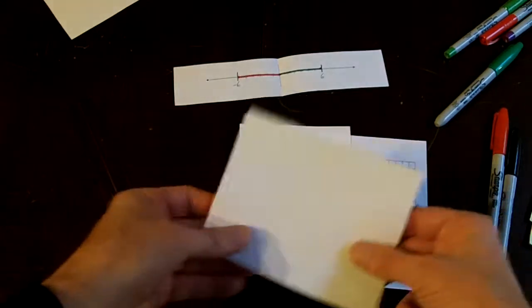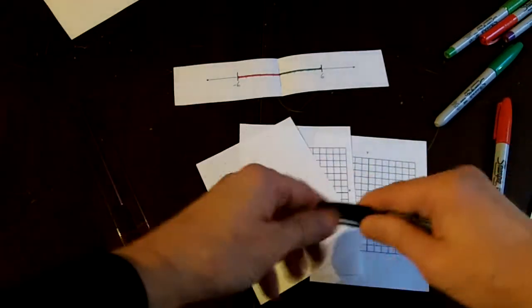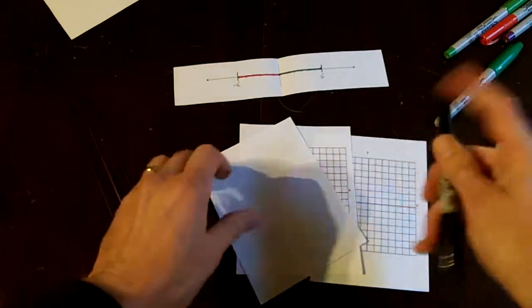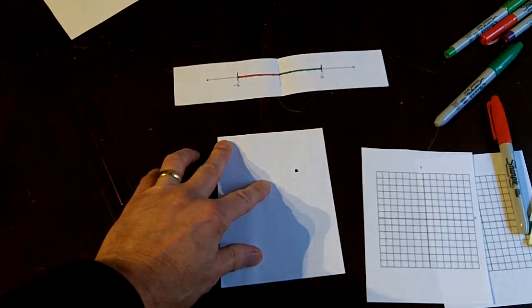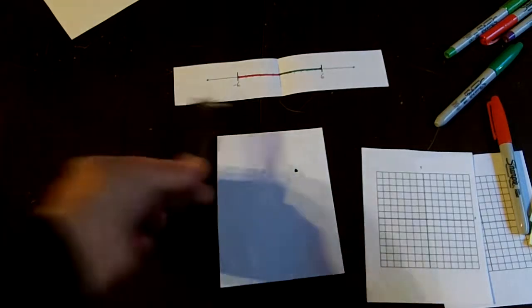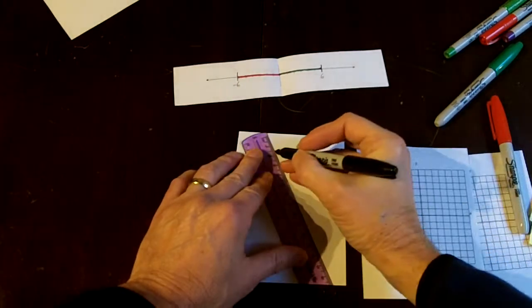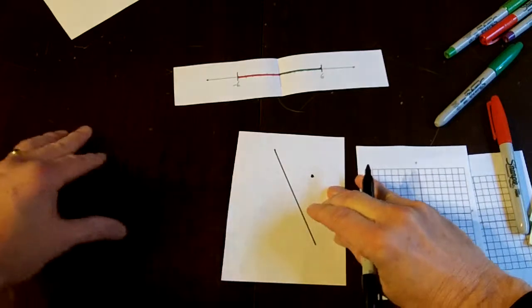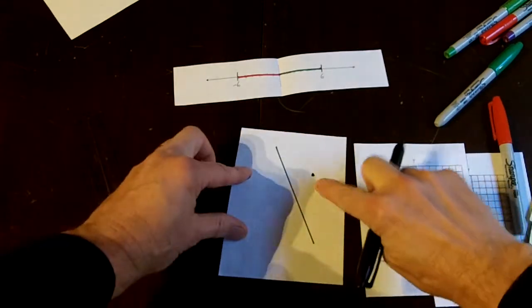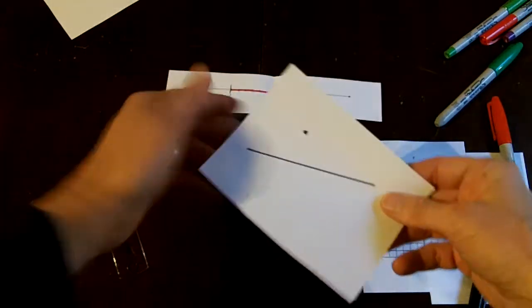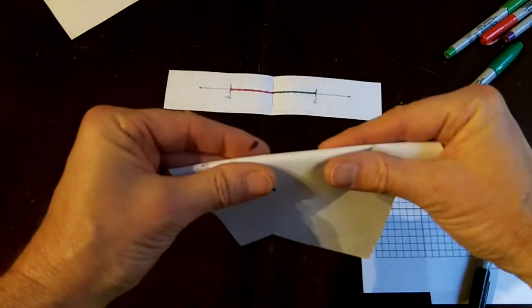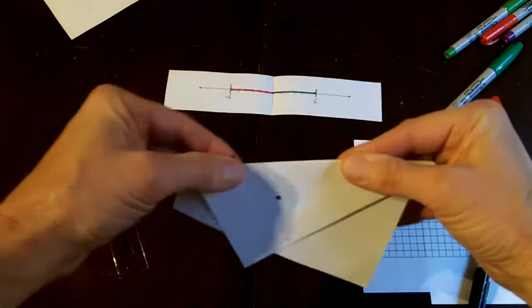So for example, if I had a point on this piece of paper, let me just put a point right here. And if I drew a line on this piece of paper right here, then I can reflect this point across this line like this. I just take my paper and I fold it across my line.